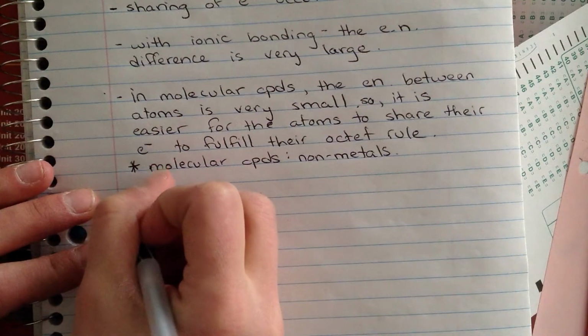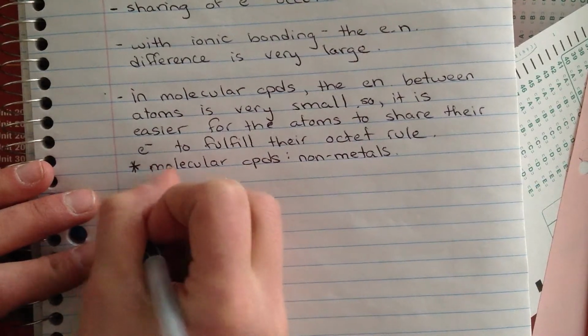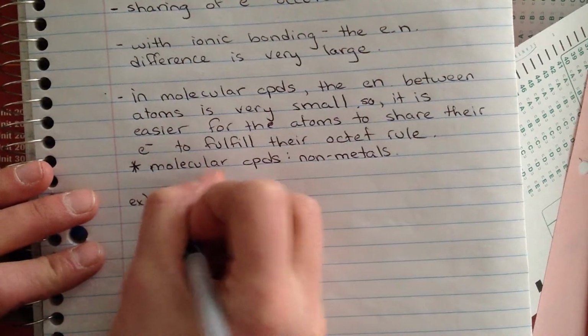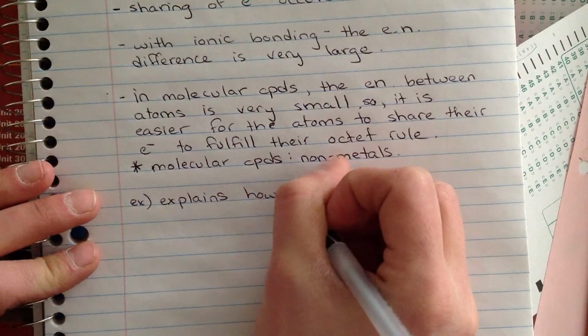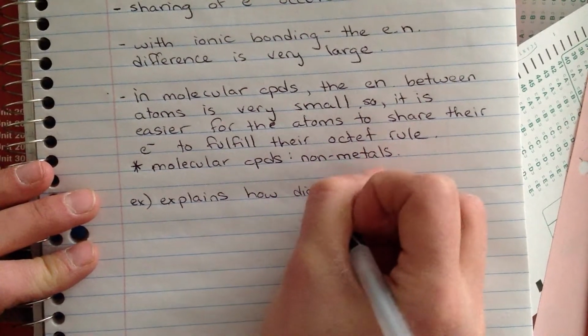These covalent bonds explain how diatomic molecules are formed.